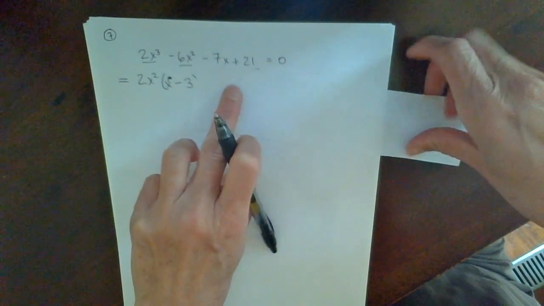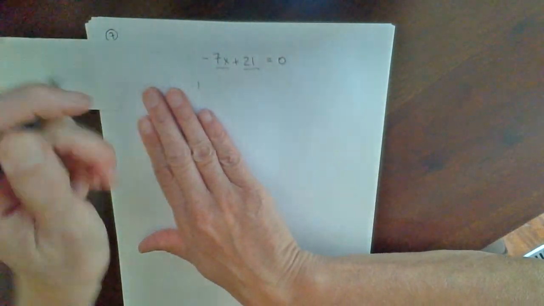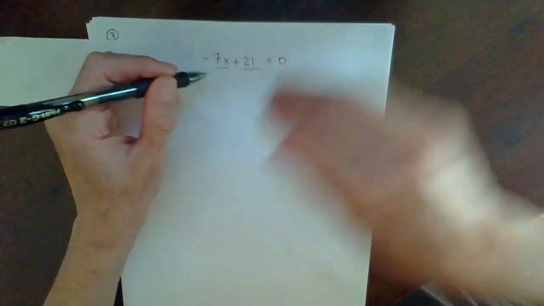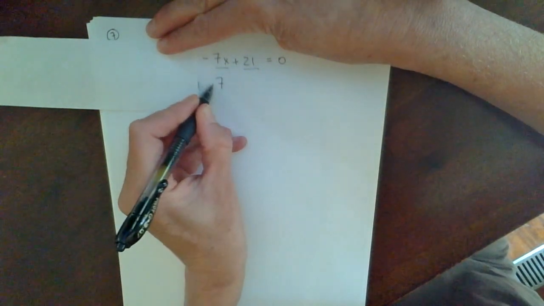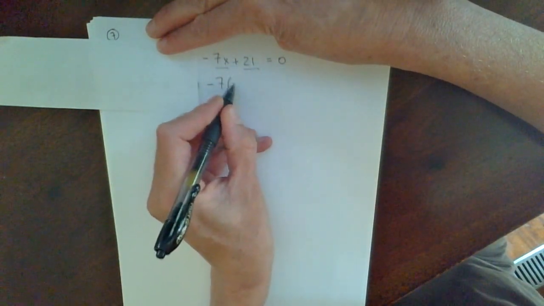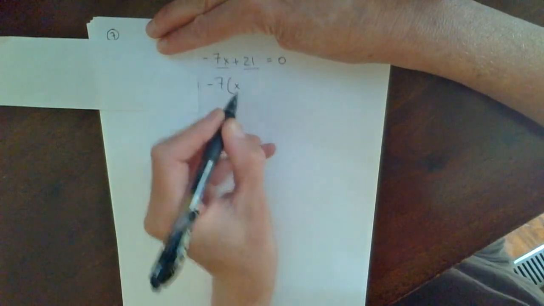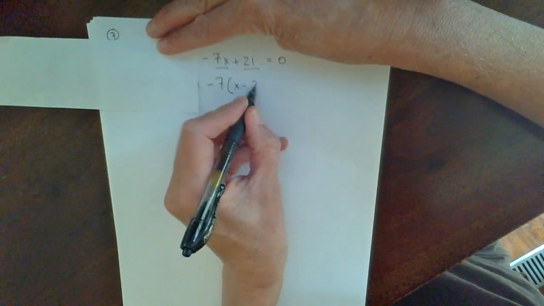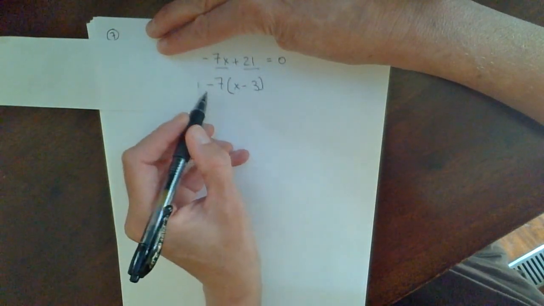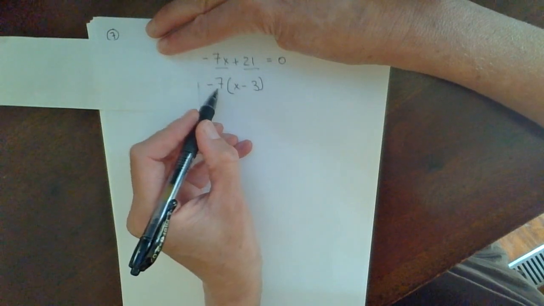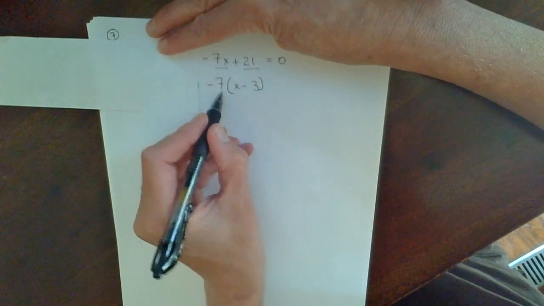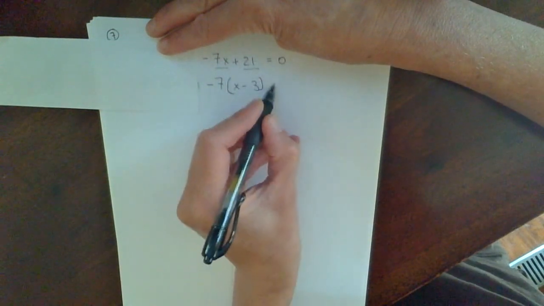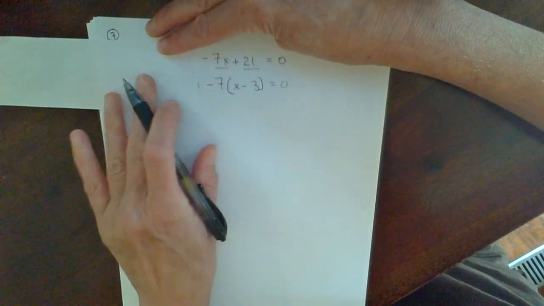So now let's do the other 2. And what's common? A 7. Hang on. 7. Let's take out a negative 7. So I get a positive x. Negative 7 times x minus 3. Now if I distribute that, do I get negative 7x? Yes. Do I get positive 21? Negative 7 times negative 3 is positive 21. Let's make that equal to 0.